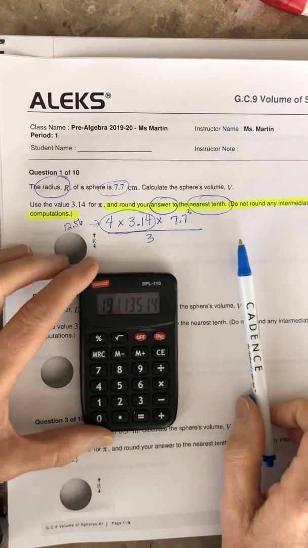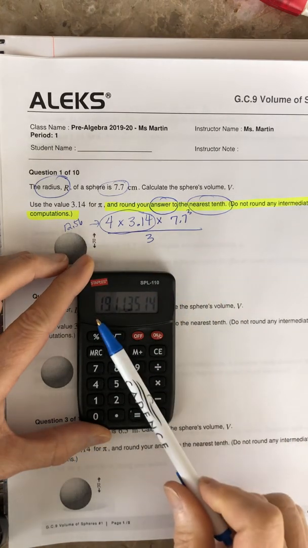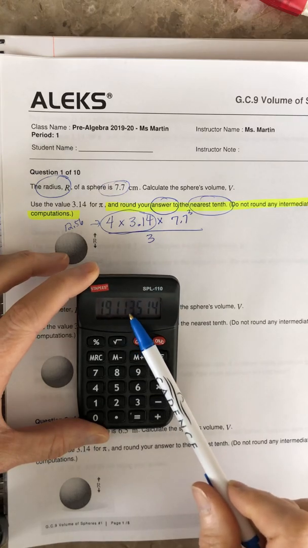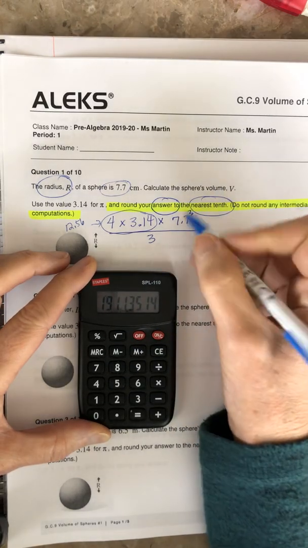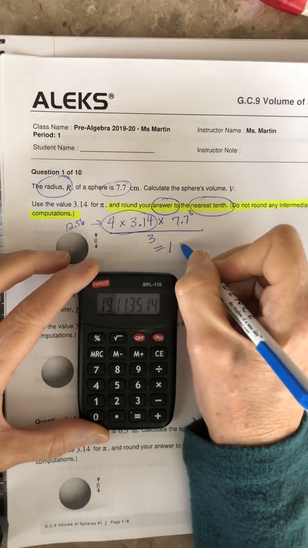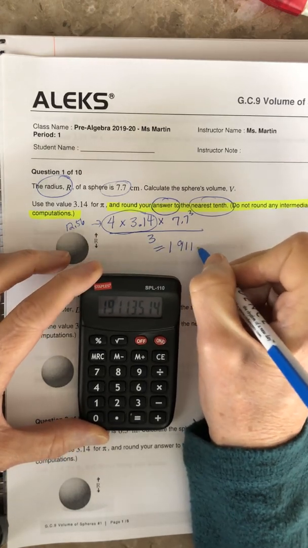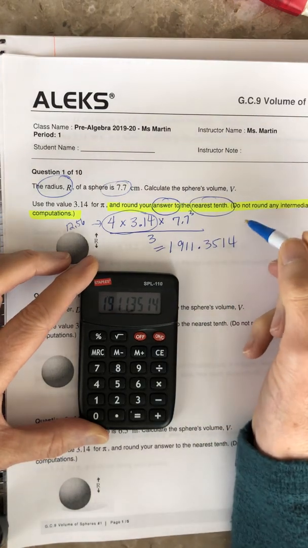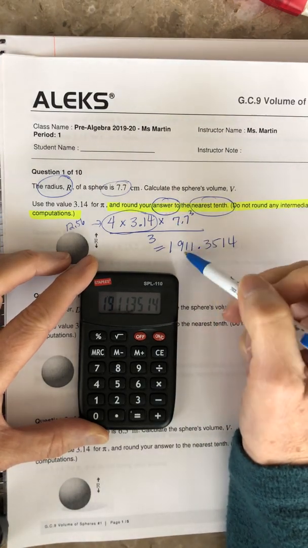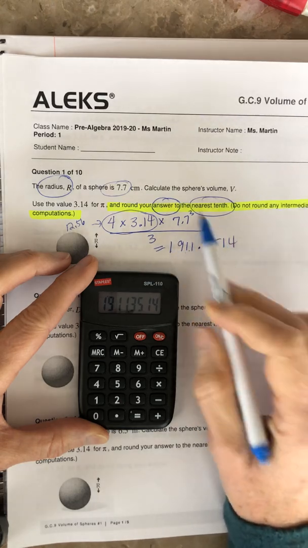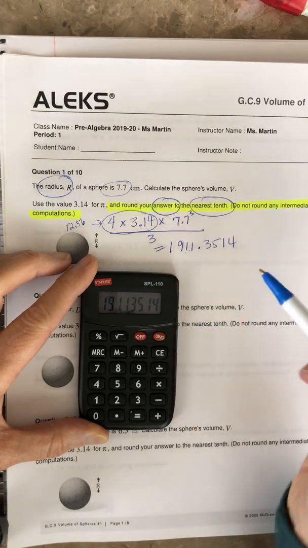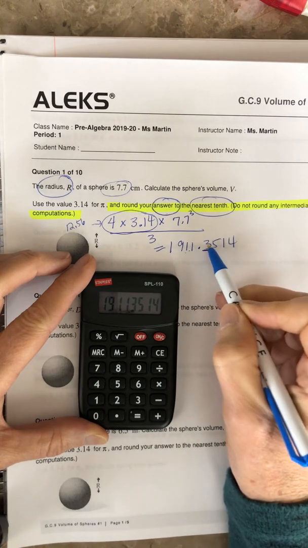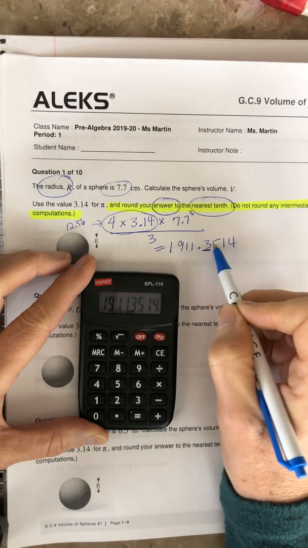Okay, now this has a very long number of 1911.3514. I might as well go ahead and write that down. This all equals 1911.3514, okay? And it does say to round this answer. This is where we're going to round to the nearest tenth. If you remember your rounding rules, whatever you're rounding to, meaning we're going to end with just one number to the right. We got to get rid of all those numbers.